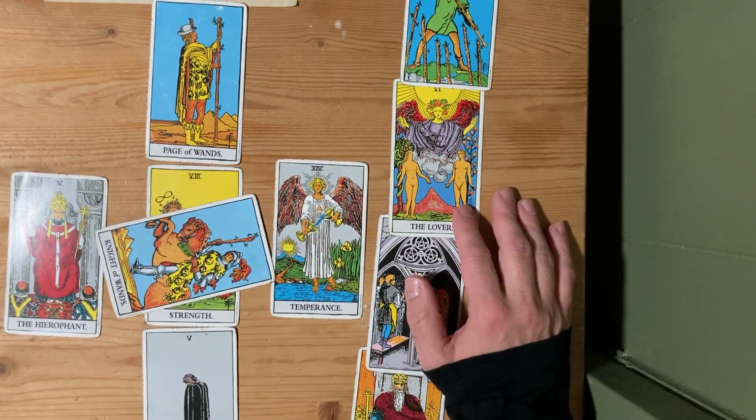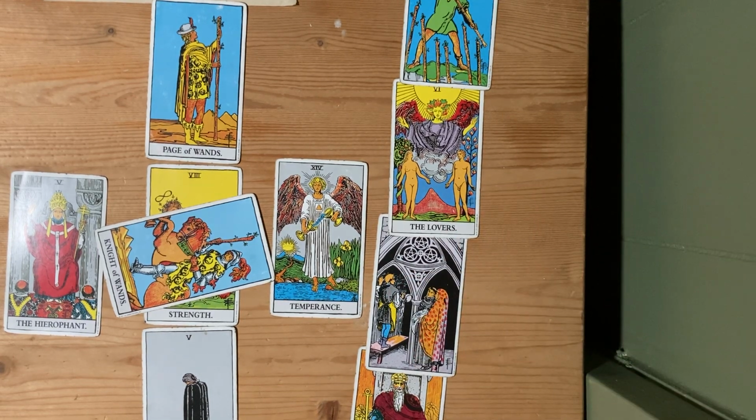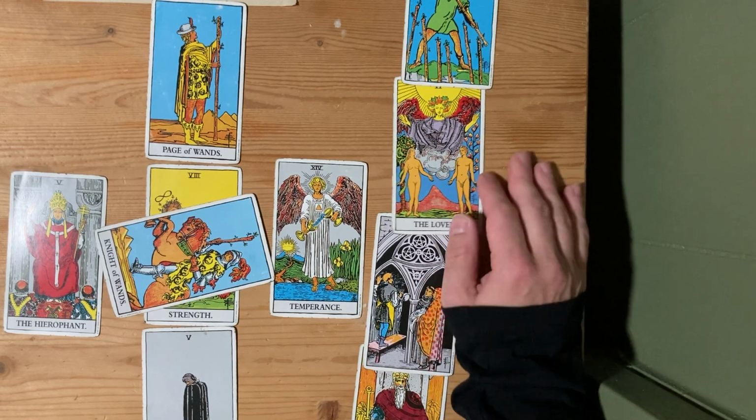This is your positive feelings. And this goes back to what I'm saying with the man, the woman, and the archangel over top. And I'm thinking, who's in control here? Am I in control? I'm not in control. I want to be in control, the Emperor. But am I really in control?